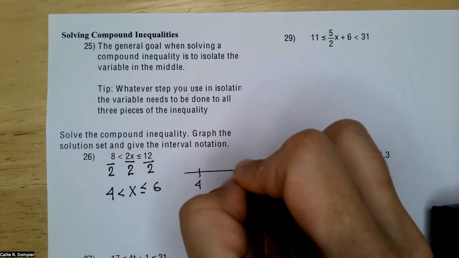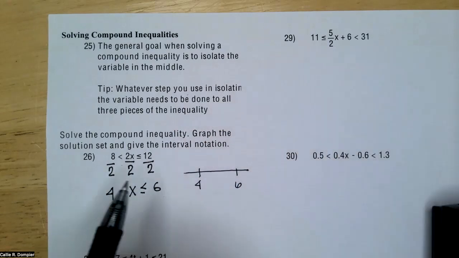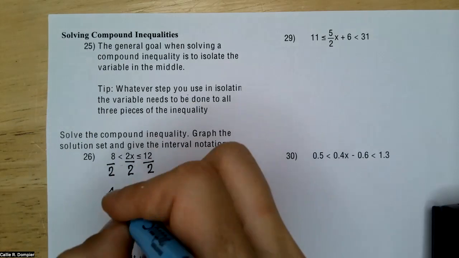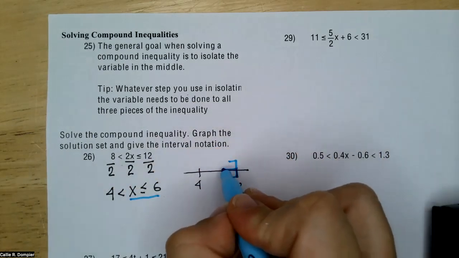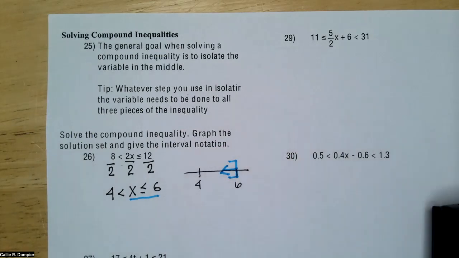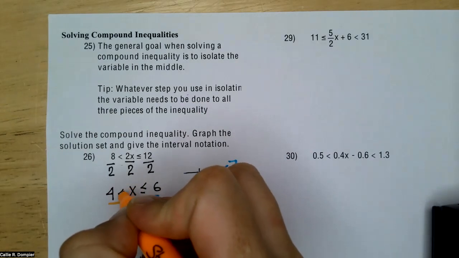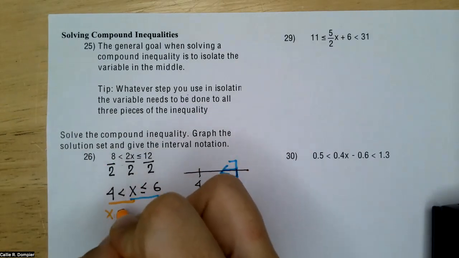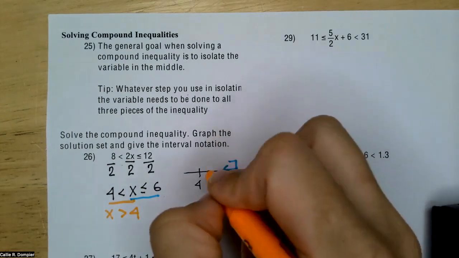Here's 4, and here's 6. X is less than or equal to 6. Equal to means it's a bracket, less than means it goes this way. And here we have x is greater than 4. I'm going to rewrite it: 4 is less than x, or x is greater than 4.